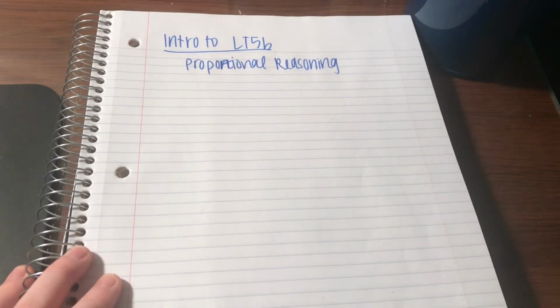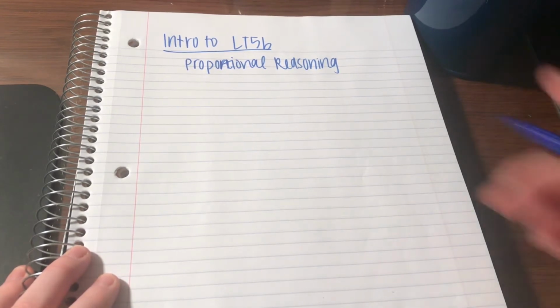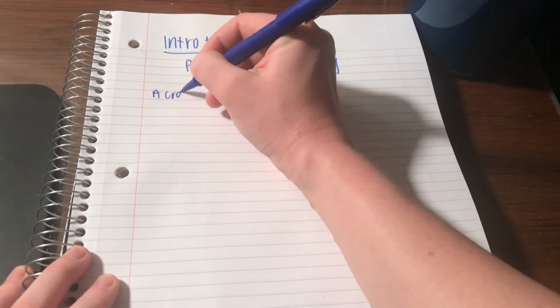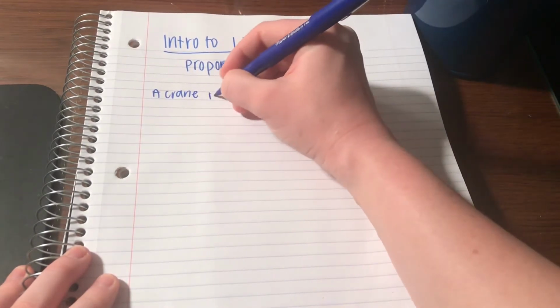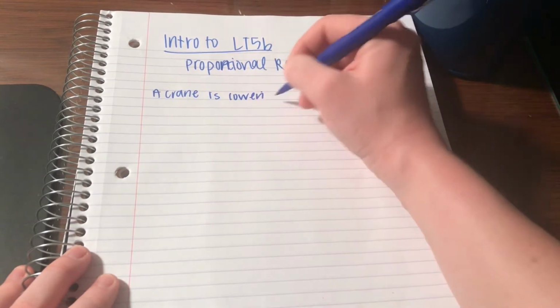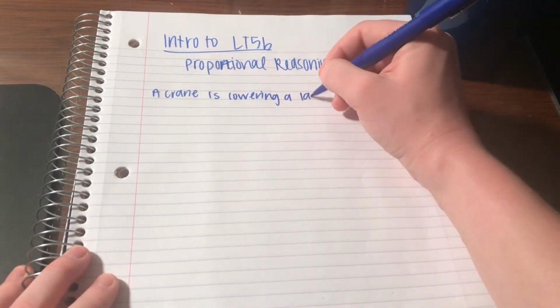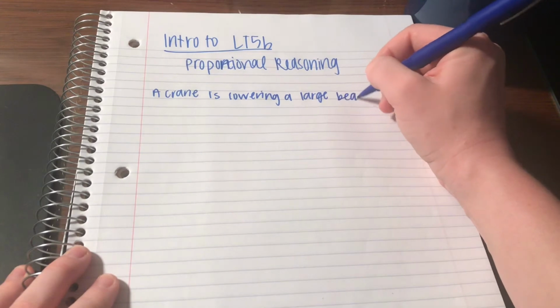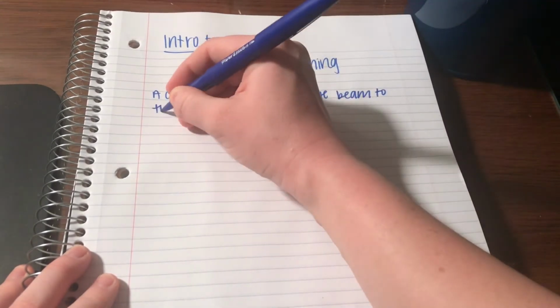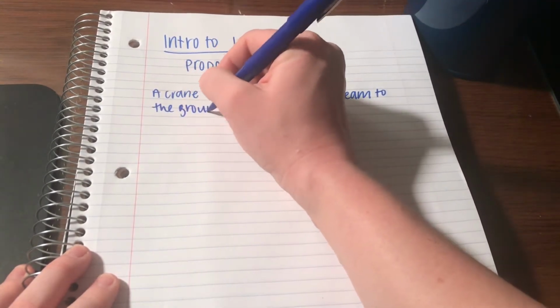I think the best way to illustrate what proportional reasoning is, is through an example. So I'm going to write down an example and talk through how you go through this problem solving process. A crane is lowering a large beam to the ground.